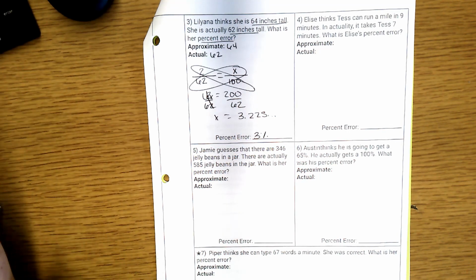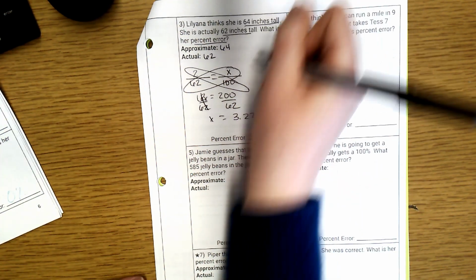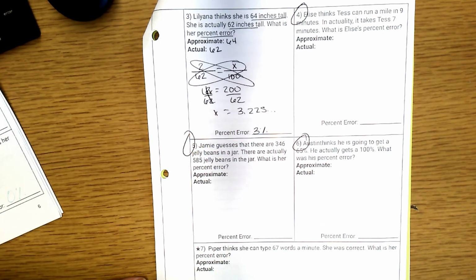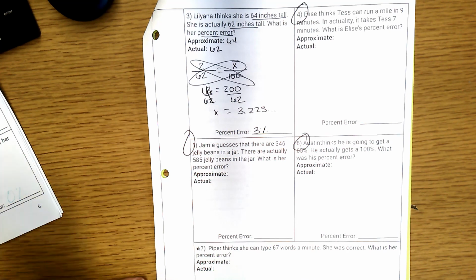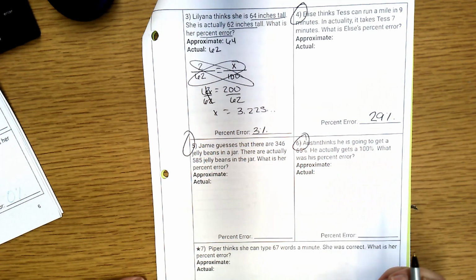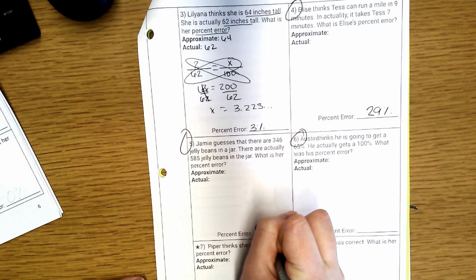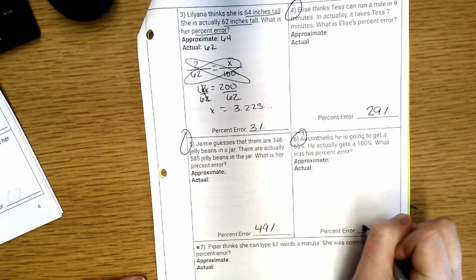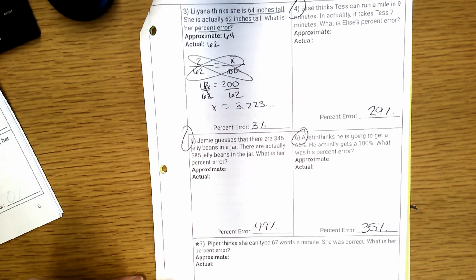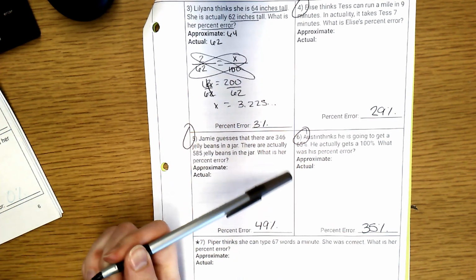All right, go ahead and do 4, 5, and 6. Pause the video and try those out. So 4 should have been a 29% error, 5 should have been a 49% error, and 6 should have been a 35% error. If you have questions, let me know. If you need to see how those were done, also ask me about it.